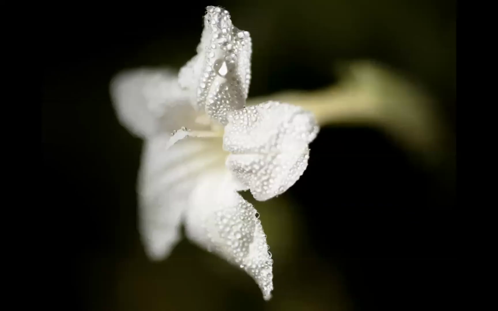So for instance, if you look here, the light is directed onto the white petals. And so you get this contrast with the white and the black and the greens, but it also directs you right to the petals with the dew on it, right? Versus if the lighting was slightly altered, it could highlight something completely different.